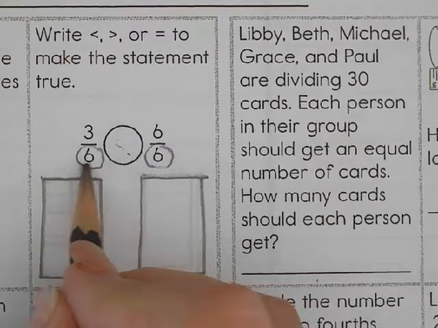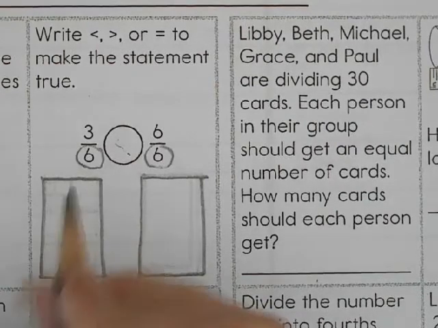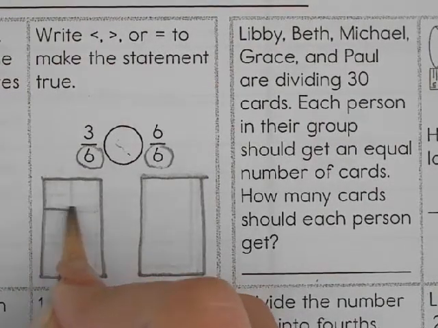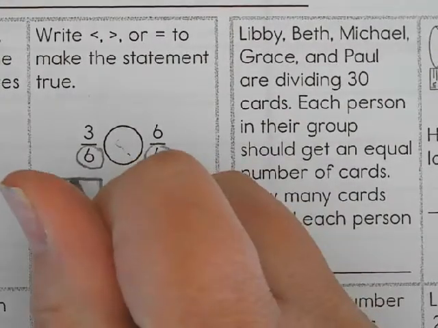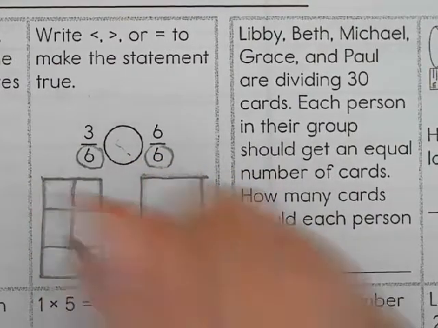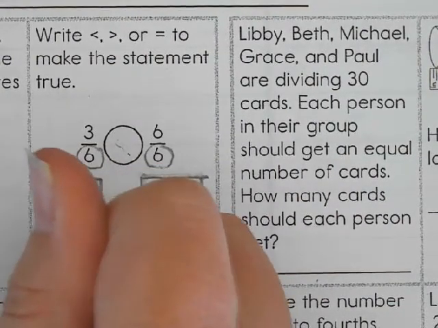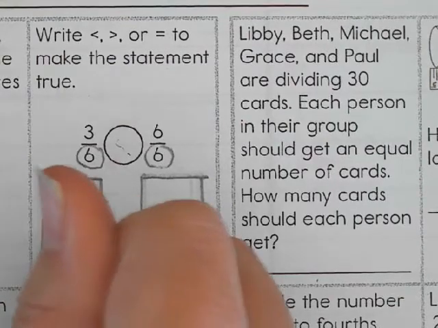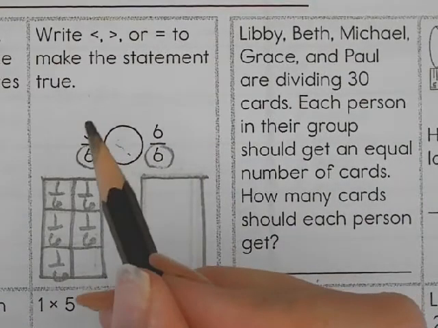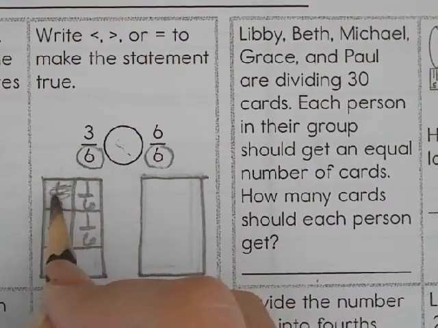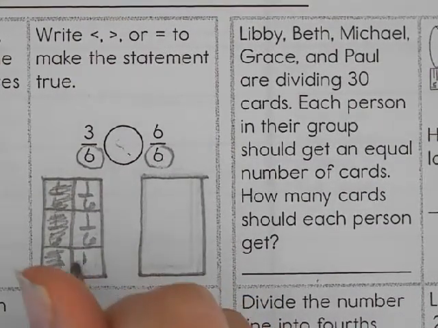Based on our denominators, we are going to partition our whole into 6 equal parts. We can start by using thirds, and then we take each third and partition it into 2 more pieces, and that gives us our sixths for each unit part. The numerator tells us that we want 3 of our sixths, so we can shade in 3 of our sixths.